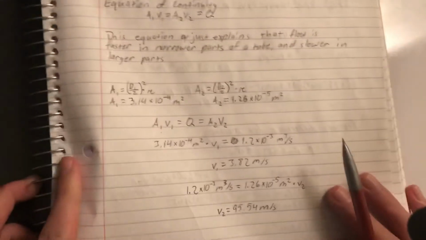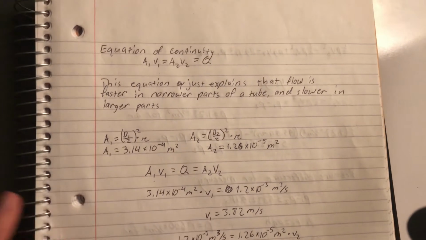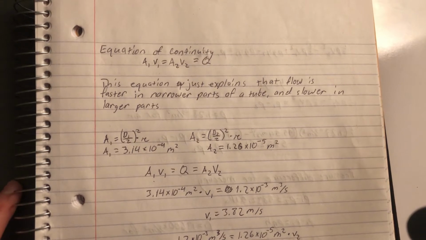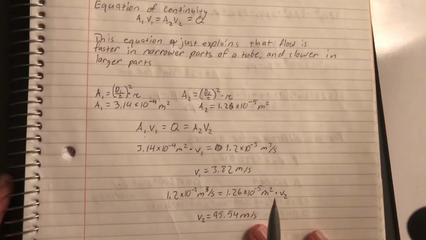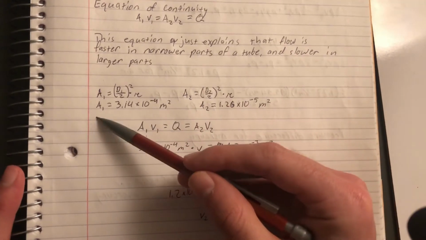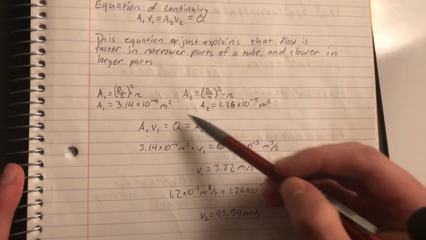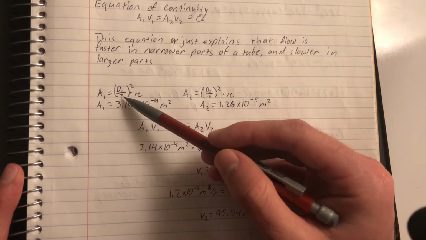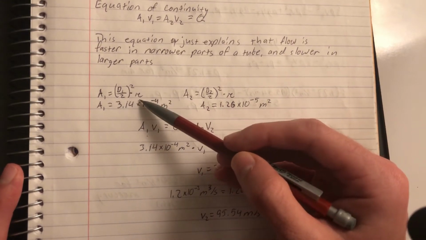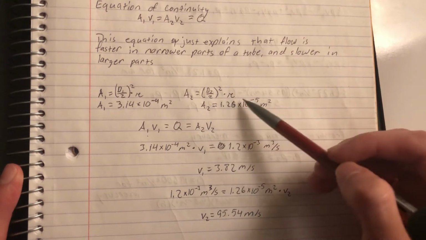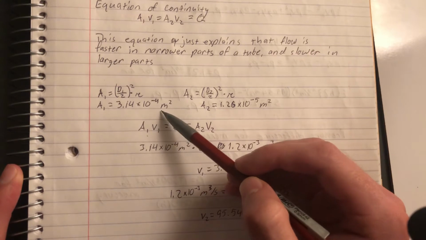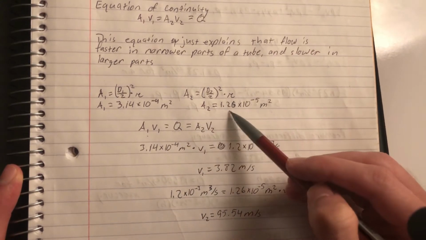So we're going to first look at the equation of continuity, and this equation just explains that flow is faster in narrower parts of a tube and slower in larger parts of a tube. But it is the same rate of flow, or Q, throughout. And this is very nice because we can solve for our area 1 and our area 2 using our diameters, which is (d1 divided by 2) squared times pi, and (d2 divided by 2) squared times pi. And we get these values converted into meters squared right here.